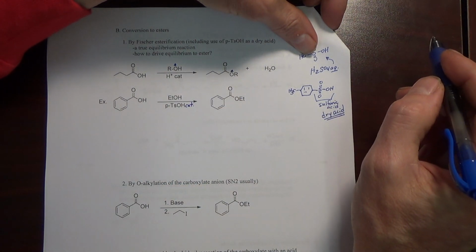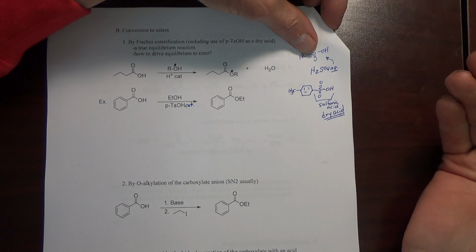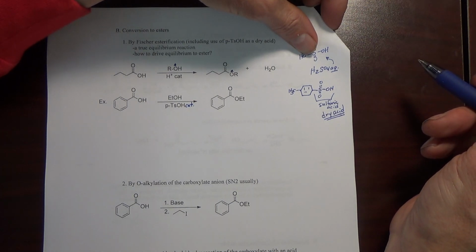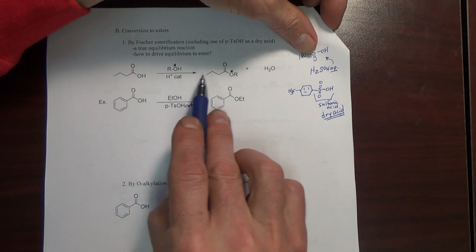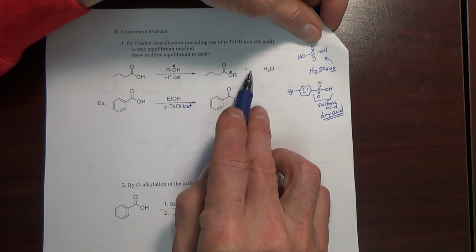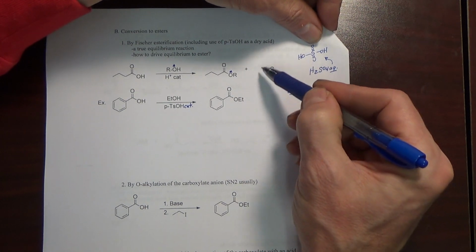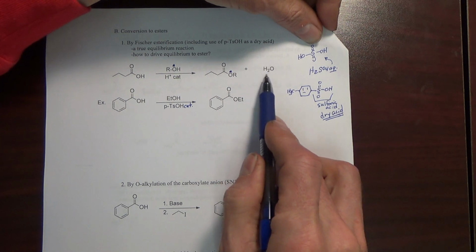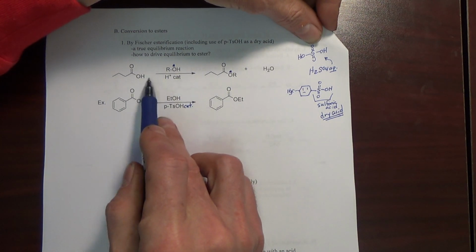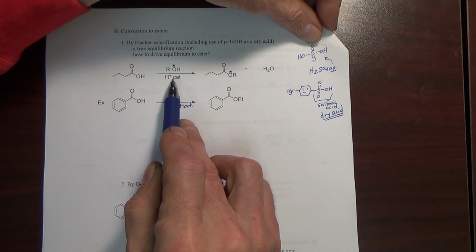Most of the reactions we do are highly favored towards products, and we never really talk about equilibrium. Here it's a genuine equilibrium reaction, and we need to talk about how to drive it to the right. One way to drive it to the right is to remove water as it's formed. Well, if you're looking to remove water, you don't want to add water when you add your acid catalyst. That's why you would want to use a dry acid.